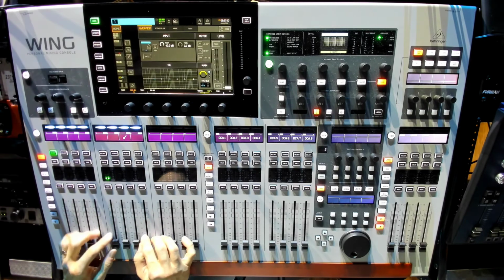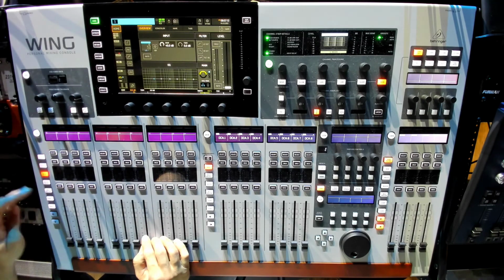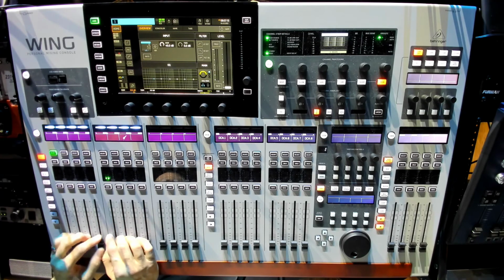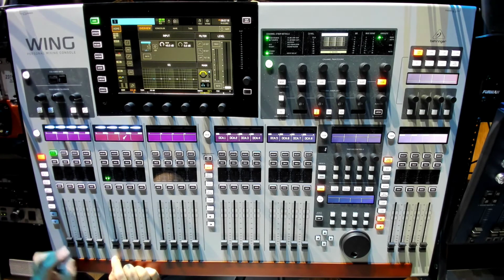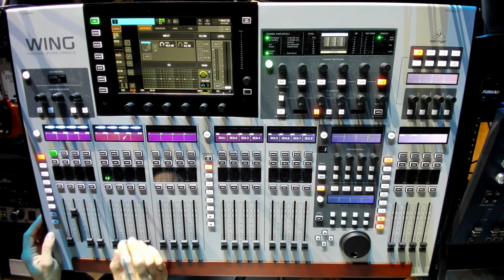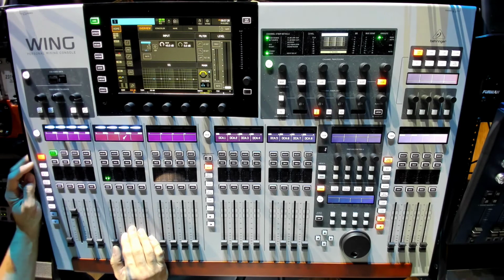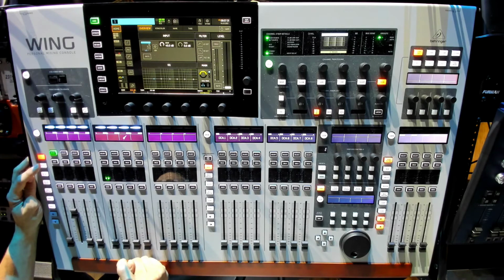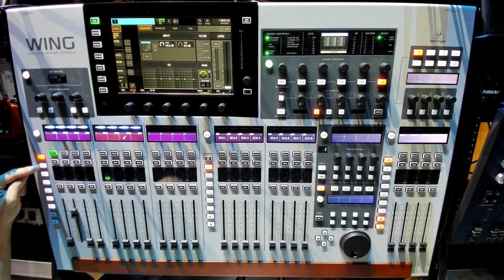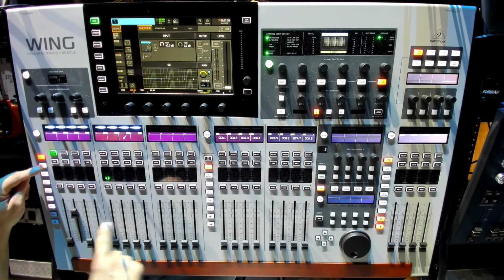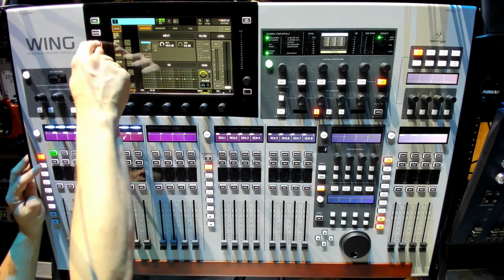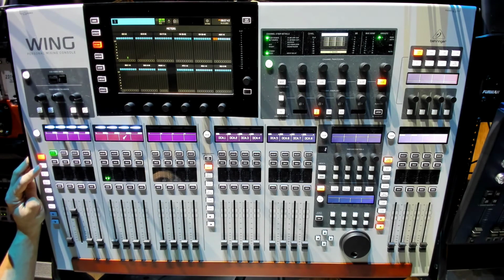Now, here's the thing. Some things you need to note first. We already navigated this, so let's check that out for a second. If I'm on 1 to 12, this right here is 2. Let's say I put 2 up there to unity gain right there. Okay, so that's 2. If I push 13 to 24 right here, now I'm not in the same channel bank that I was anymore, and this will go down because this is a physical representation of something that is in the digital brain inside this computer of this Wing, this mixing console.